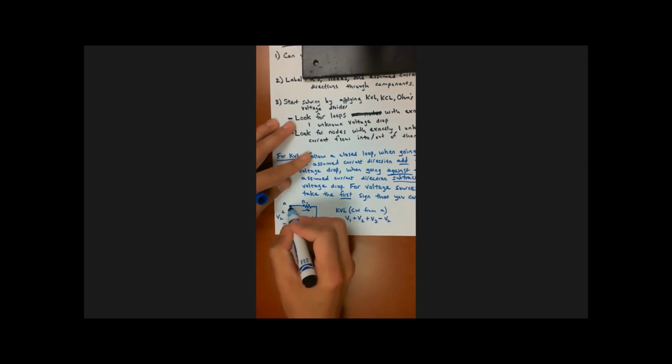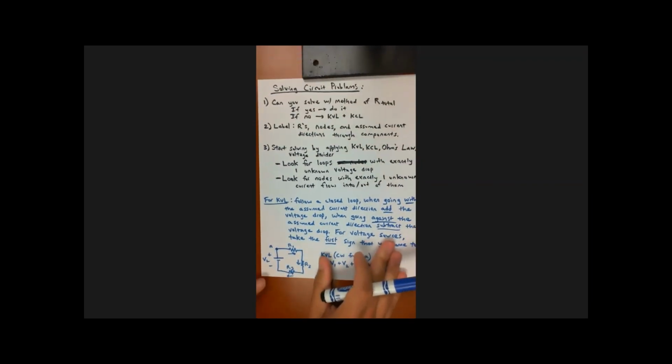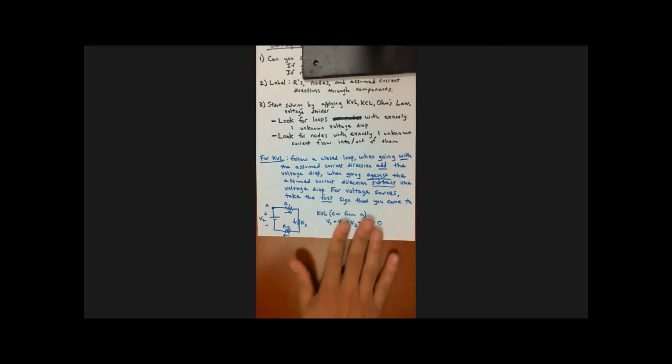Then I get back to my starting position, so I set it equal to 0. Now if we wrote this equation and exactly one of these was unknown, then I could solve for that unknown. Okay, so that's what KVL is.